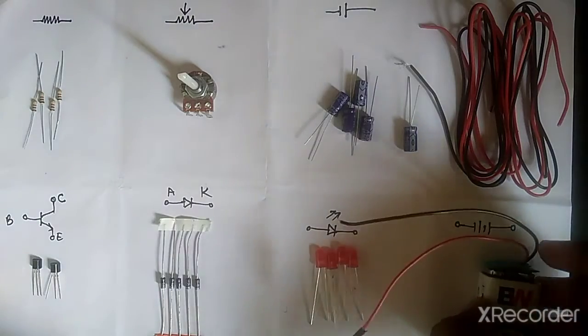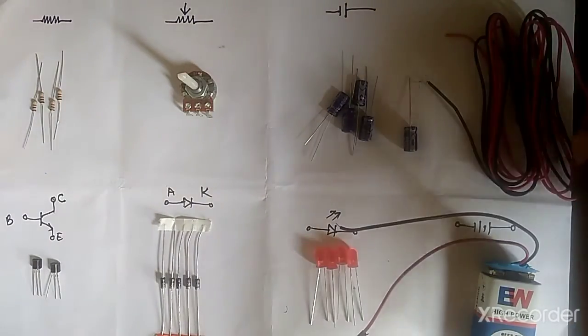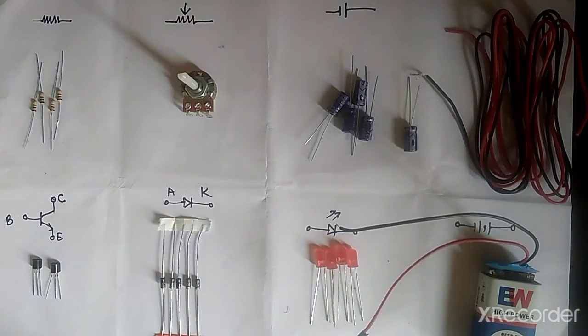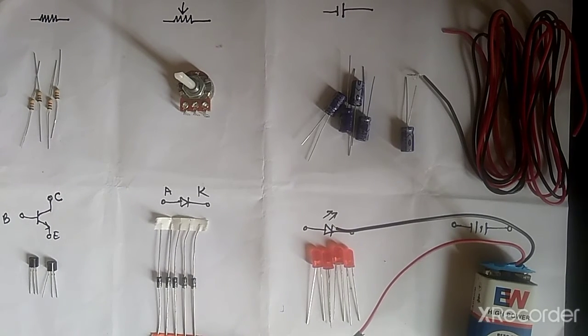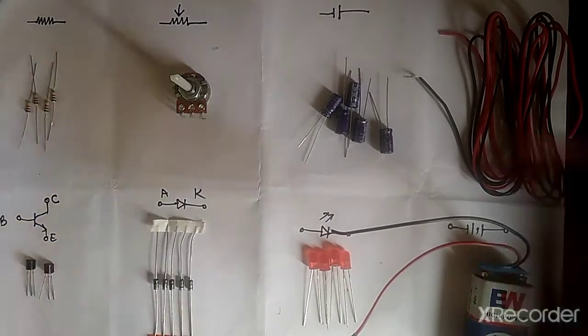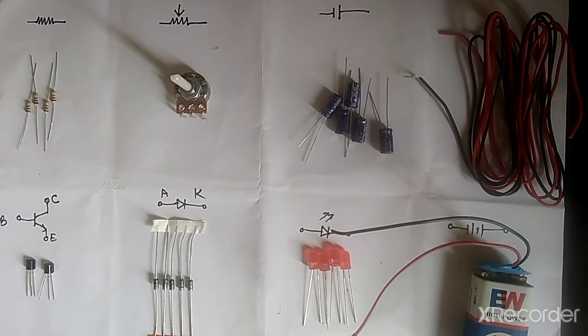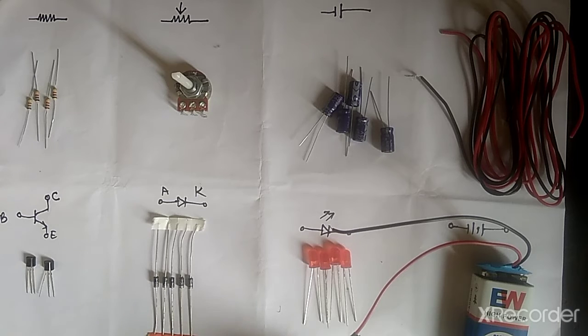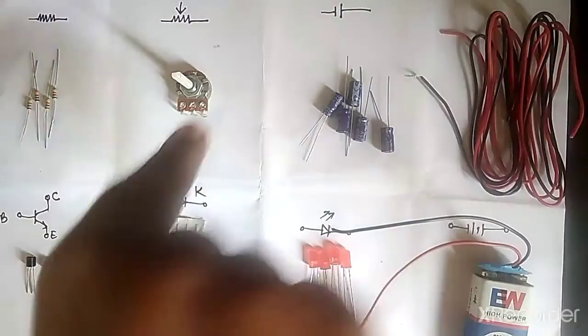There are also some pieces of wire you can use in a circuit to connect the components. So I hope you understand all the basic components and how they actually look. In the next video we learn how to identify the terminals of the transistor, diode, LED, capacitor and pot.